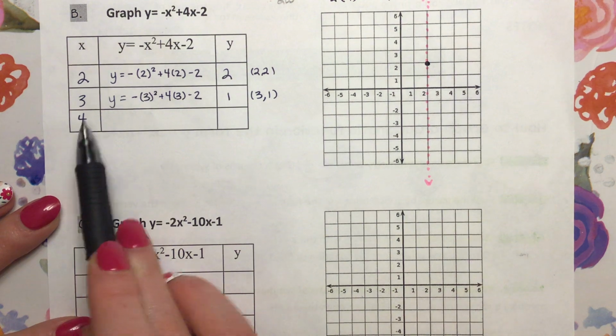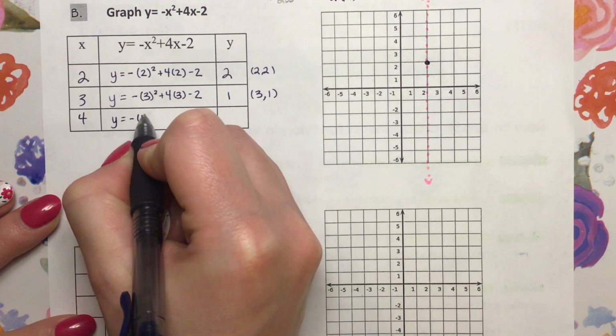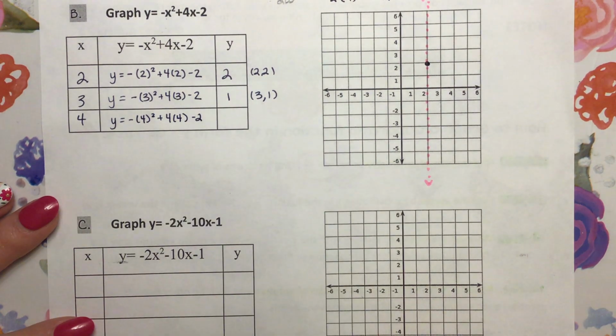Finally, let's take this 4 and substitute it into our equation. So I have y is equal to the negative of 4 squared plus 4 times 4 minus 2.